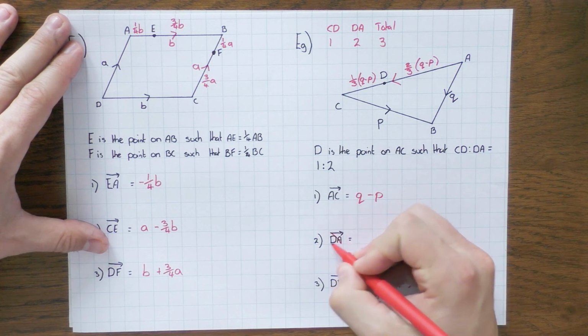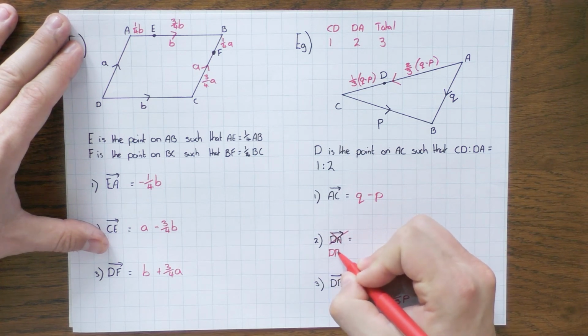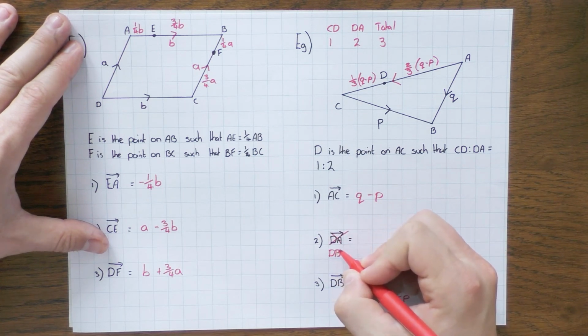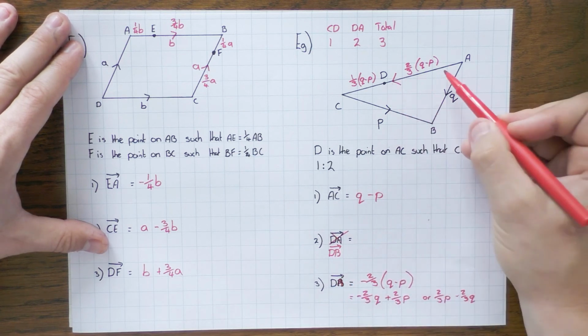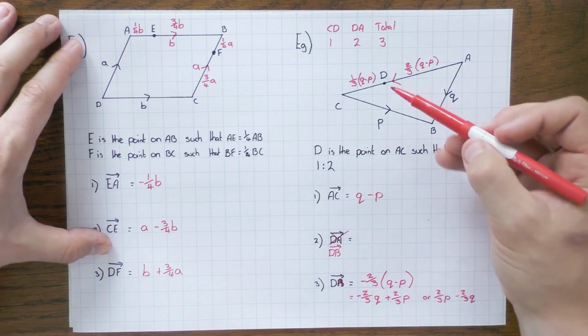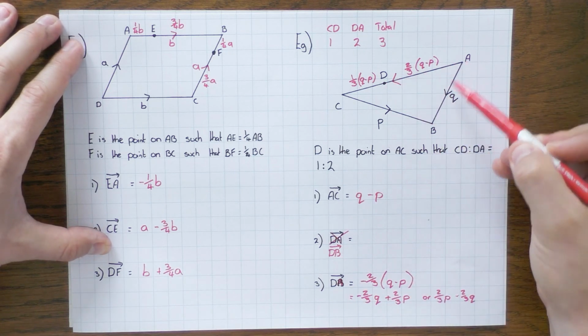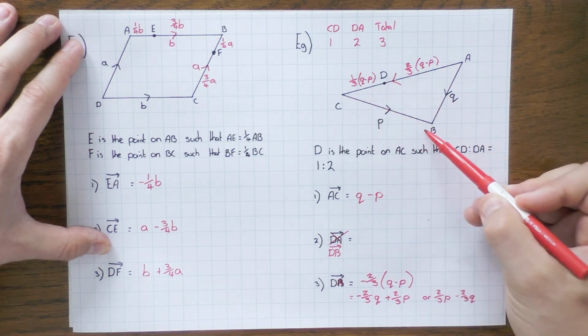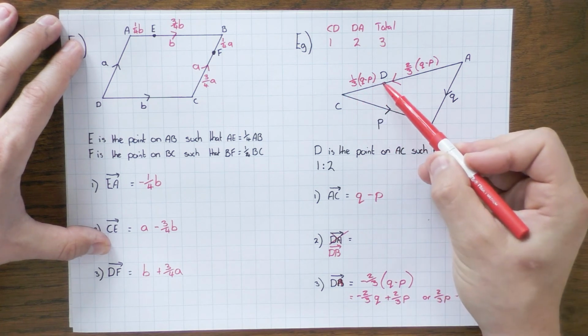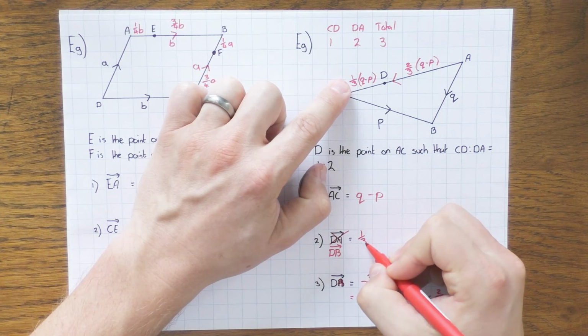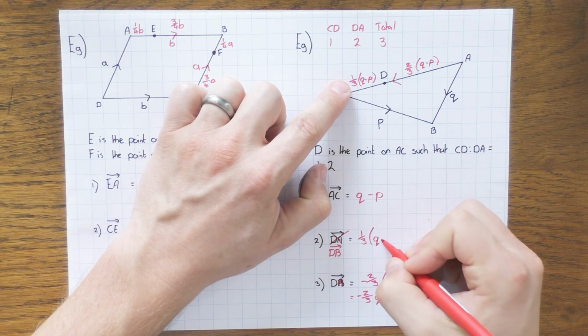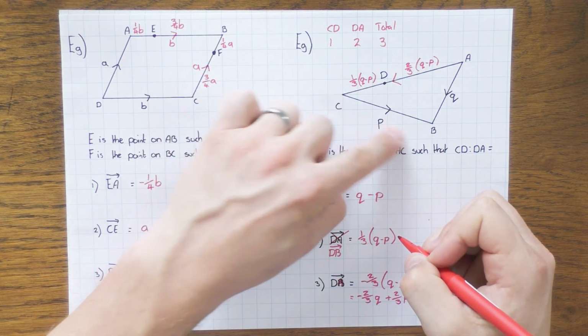So let's just cross that out, call that DB, and let's call that DA, because that was D to A, and I'll now do DB in here. So D to B, again you could go that way and down, or you can go this way and this way. I'm going to go this way because it goes with the flow, which is 1/3 Q minus P, and then plus P.